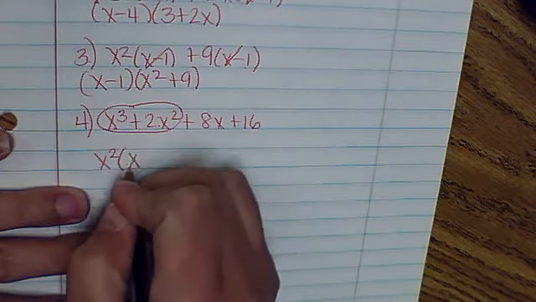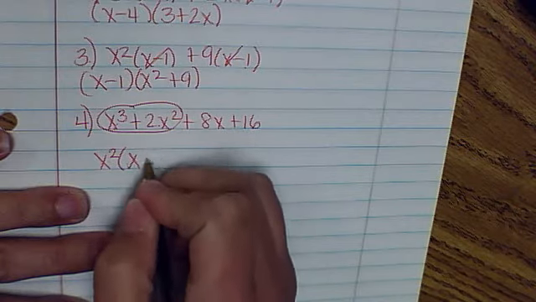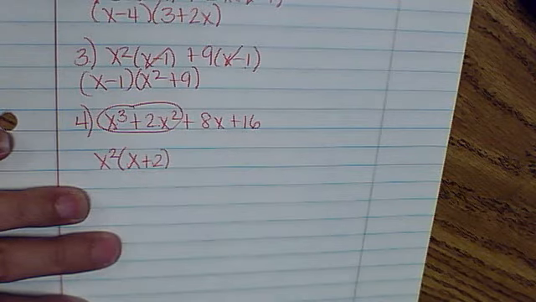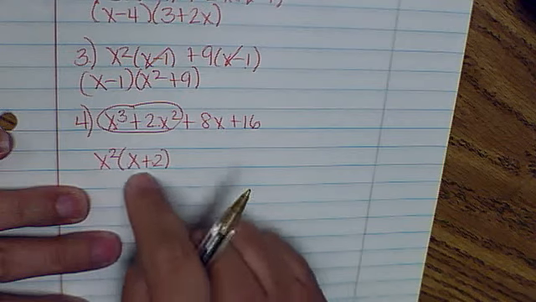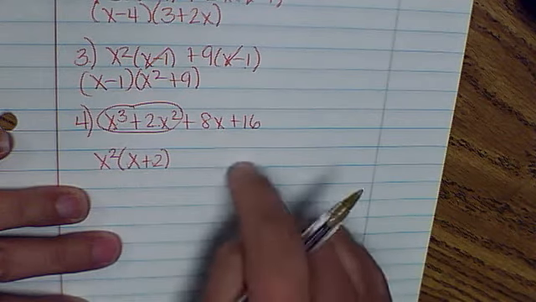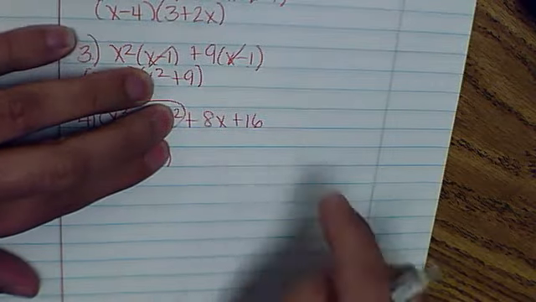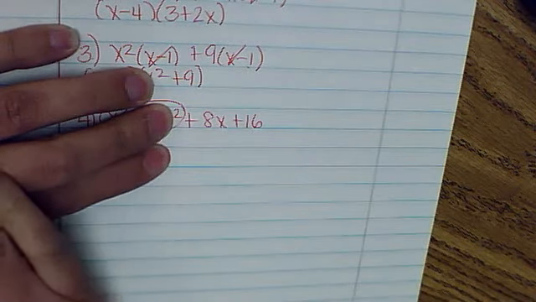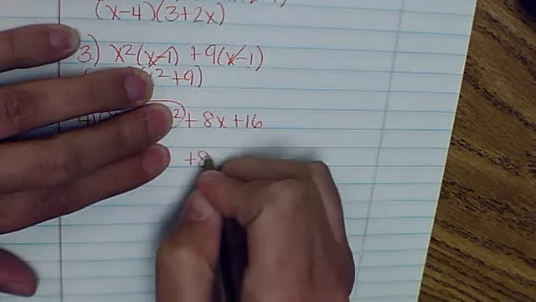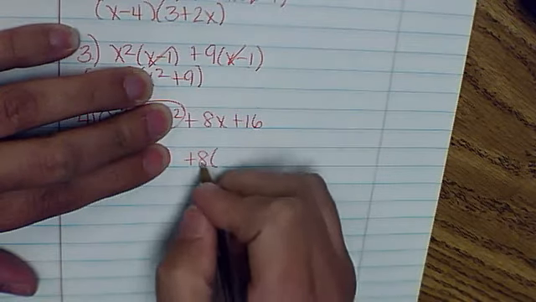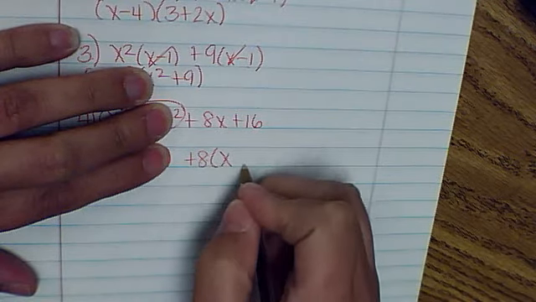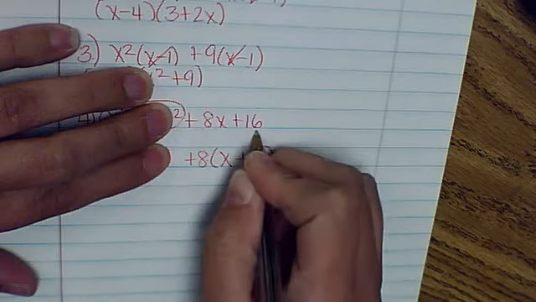x squared times x is x cubed. x squared times 2 is 2x squared. So over here I have x squared (x plus 2). Now I need to do the same thing over here. So I ignore that half and look at the 8x plus 16. The GCF for 8x plus 16 is 8. 8 times x is 8x. 8 times 2 is 16.